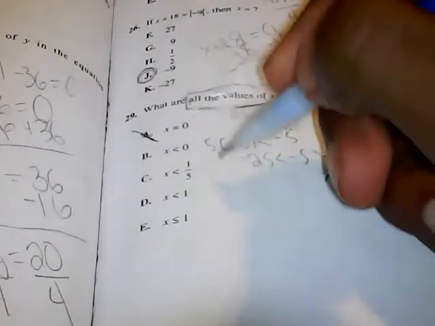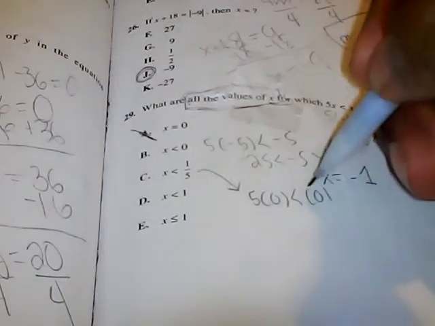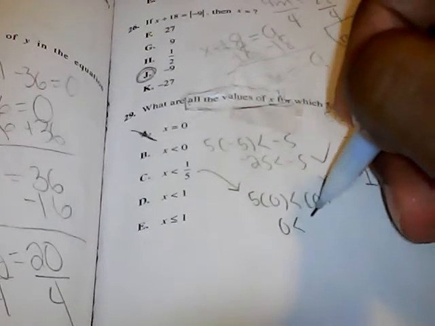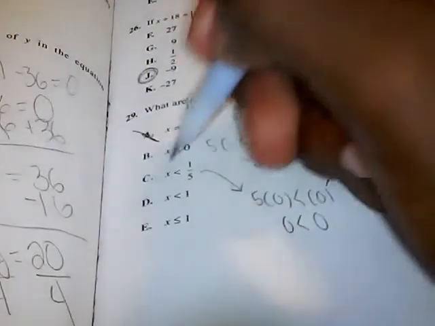Let's look at answer choice C. x is less than 1/5. What numbers does that encompass? That encompasses the negative numbers definitely, but it also encompasses 0, which we need to plug in to see if it adds up. So let's do that. We plug in 0 for x. We would get 5 times 0 is less than 0. And that simplifies to 0 is less than 0. Which is wrong because 0 can't be less than 0, because 0 is 0. It can only be equal to 0. And for that reason, we can eliminate answer choice C.